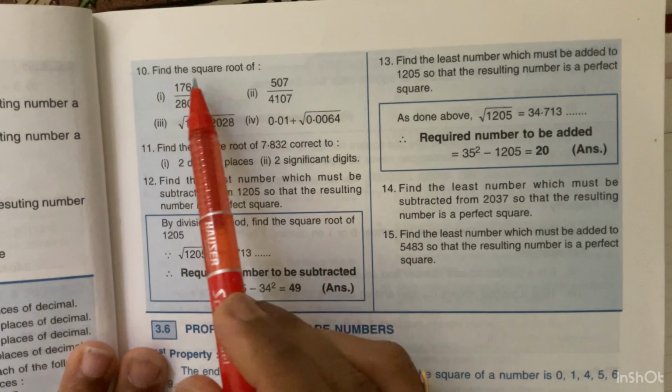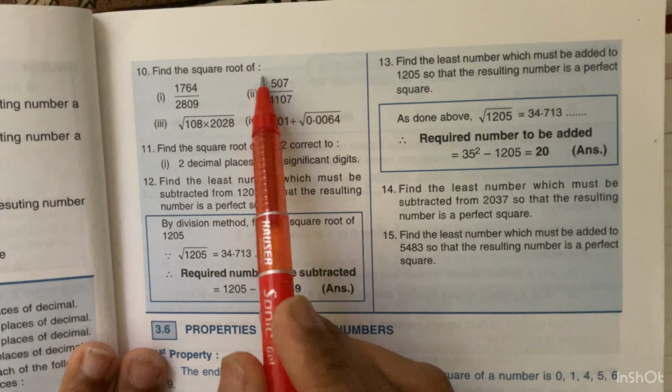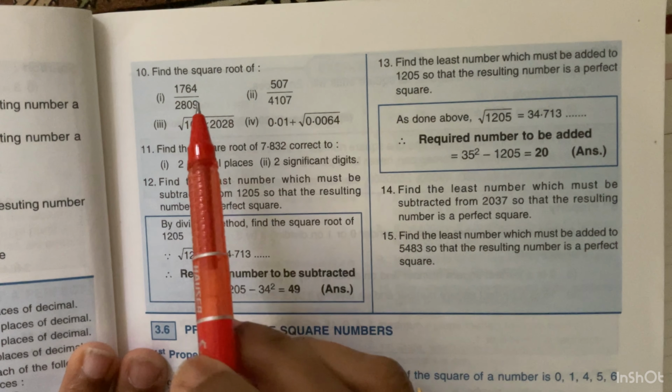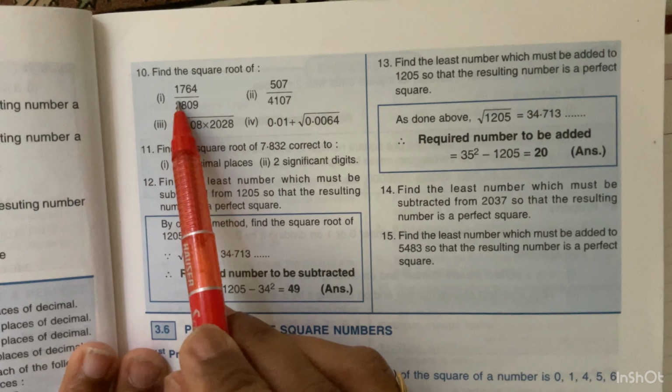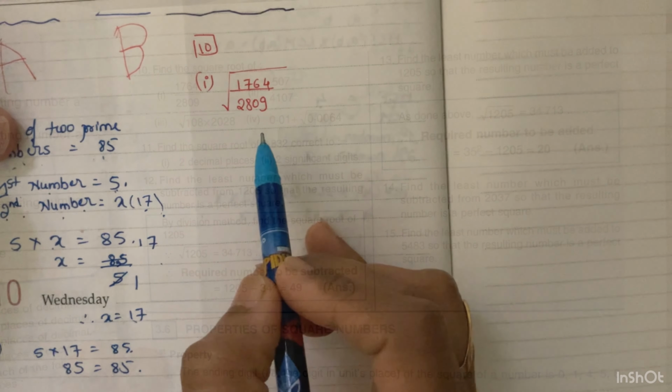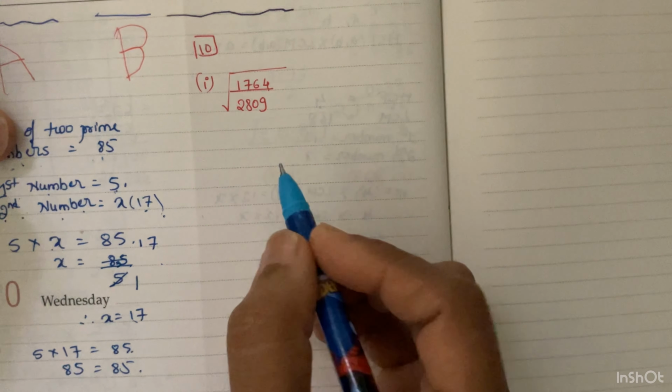In this video, I'm going to cover the topic question number 10, find the square root of, and here we are having total number of questions that are 4. Now let me start with the first question, that is 1764 by 2809. And I'm finding the square root of this value by the short division method only.